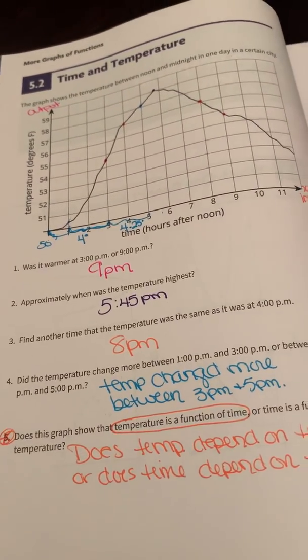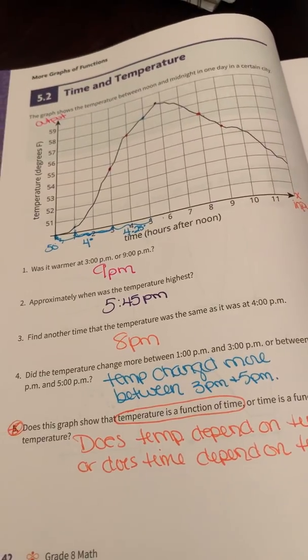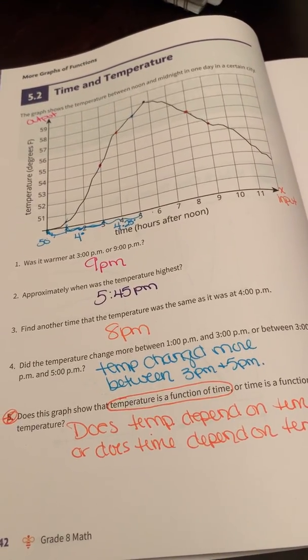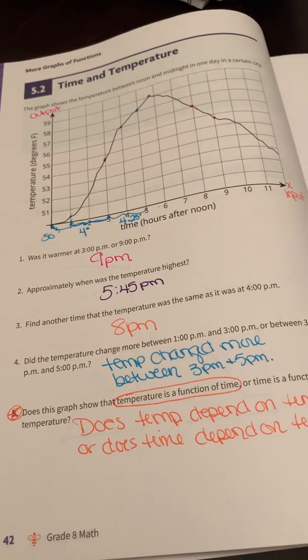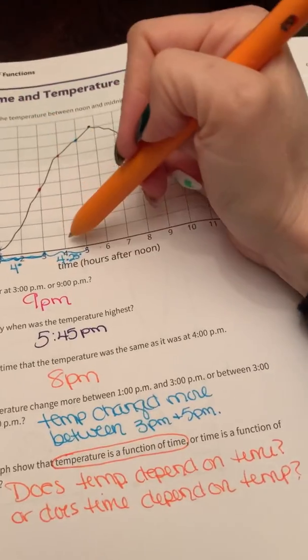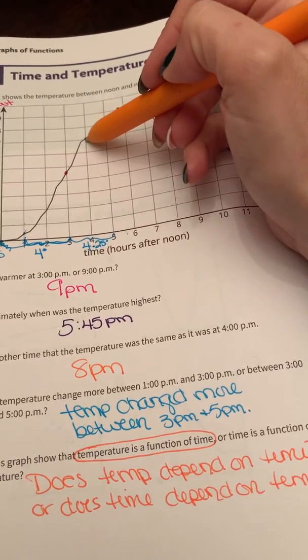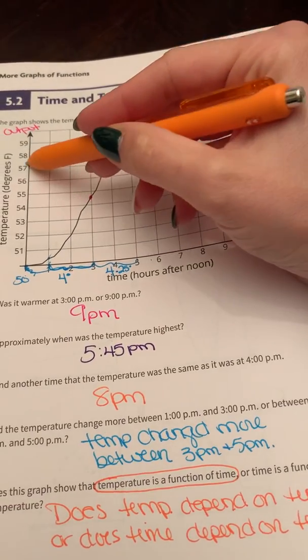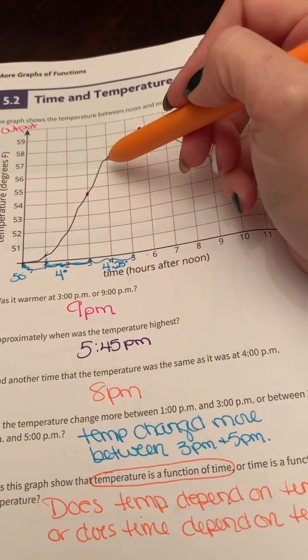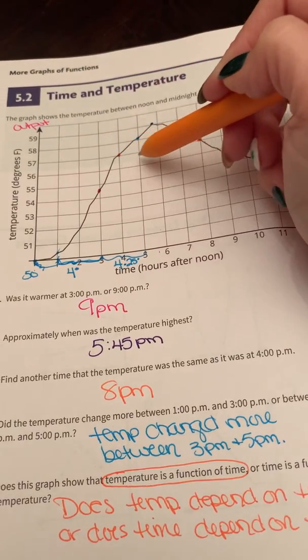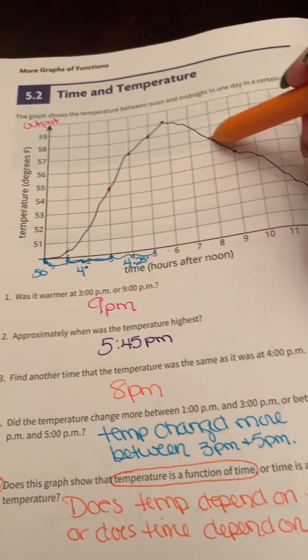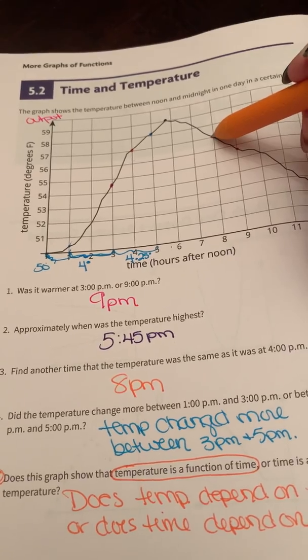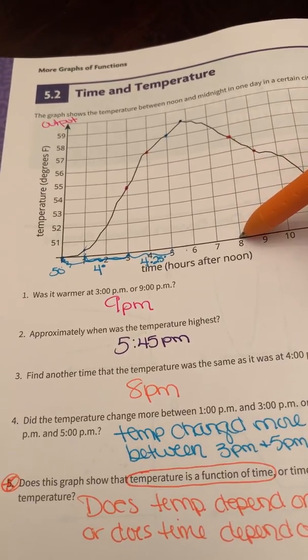Okay. Question 3, find another time that the temperature was the same as it was at 4 p.m. So here is 4 p.m. So if we put a dot on the 4 p.m., it was 57 degrees. So if I follow that 57 degrees, we have another point here, which corresponds to 8 p.m.